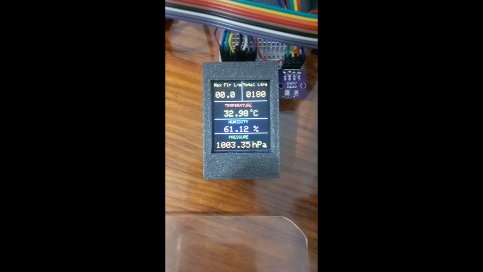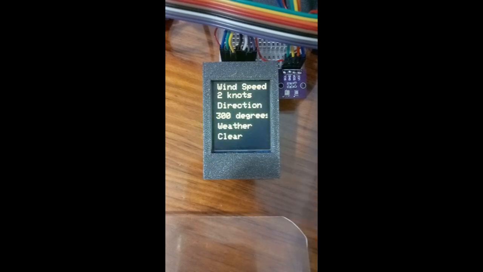Here, as you can see on this screen, I have the max flow rate up on the left.